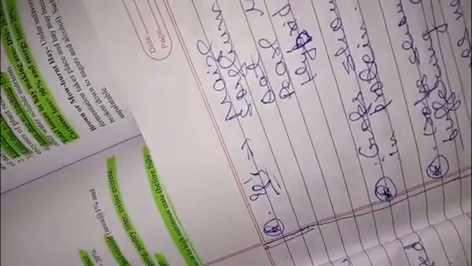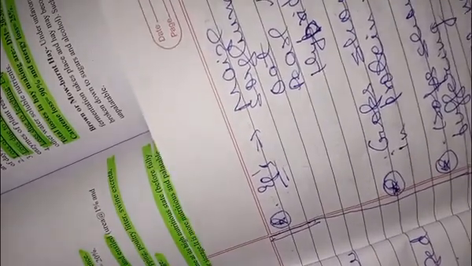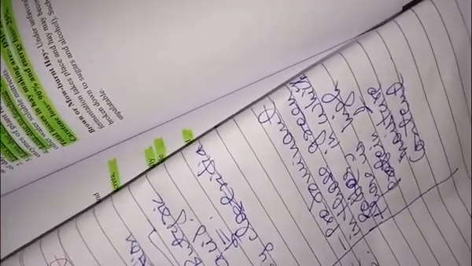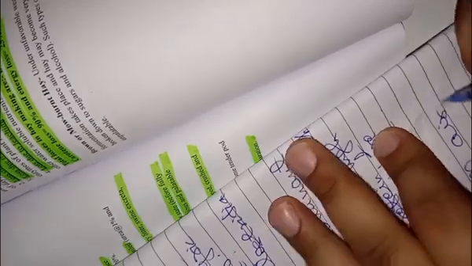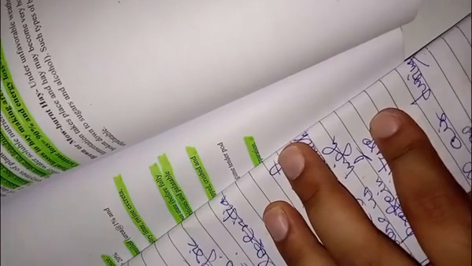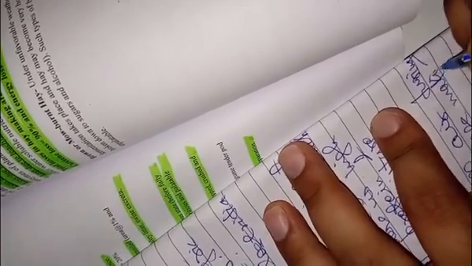Now, why do we need to expel the air out of the silo? Here I have written one point that we need to expel the air out of the silo. See, let me show you. I don't know where I have written it, but I have written it somewhere here. Okay, so why do we need to expel the air? Why expel air during silage making?